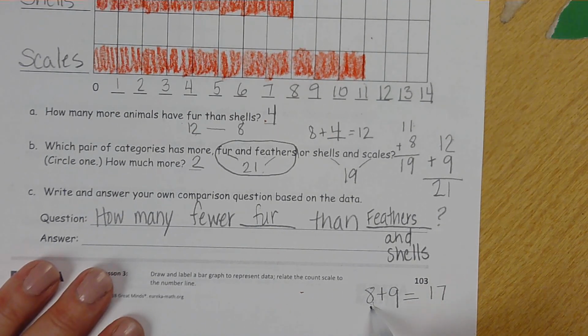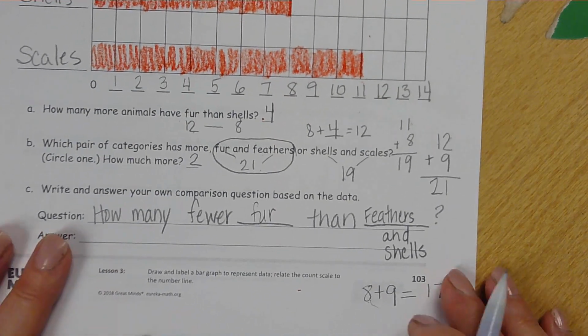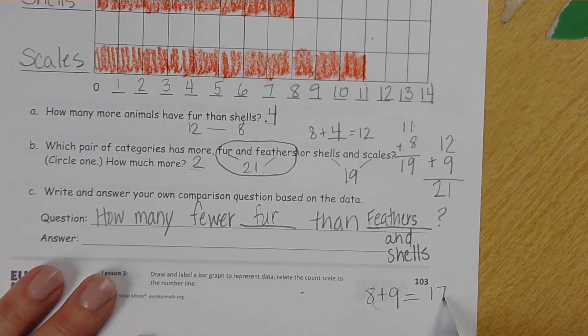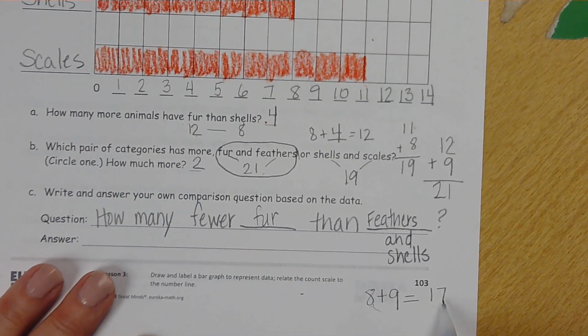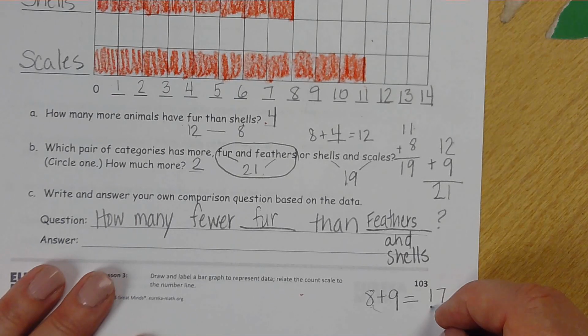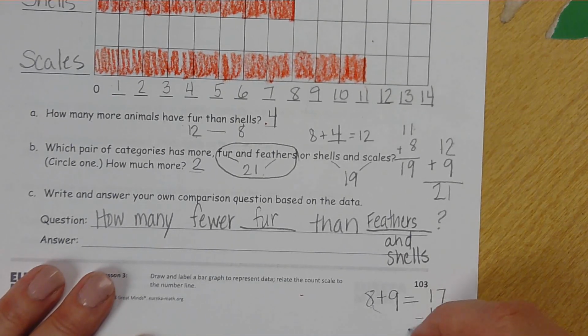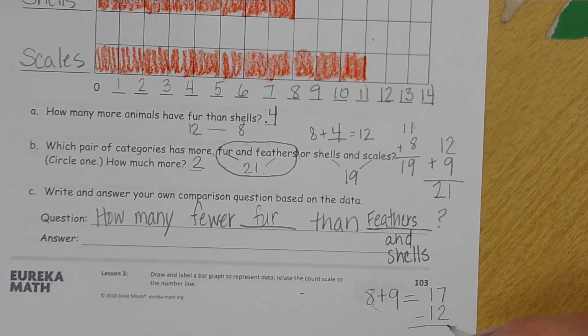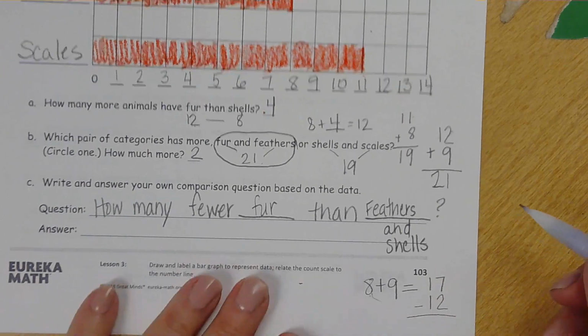So 10 and 7 is 17. So then I need to know how much less is 12 than 17. So it would be 17 minus 12, or 12 plus something equals 17.